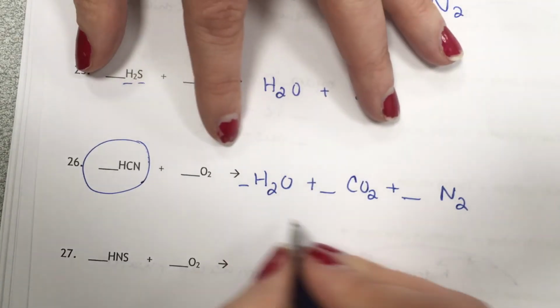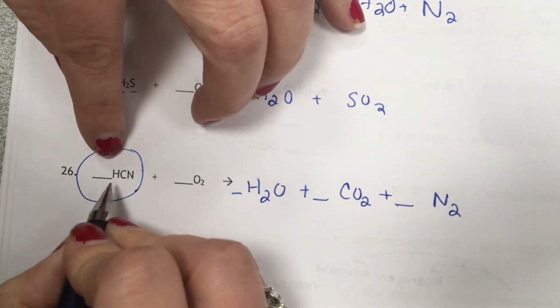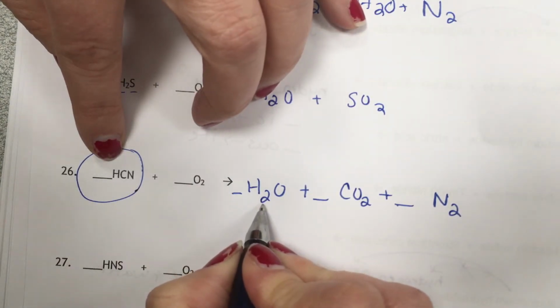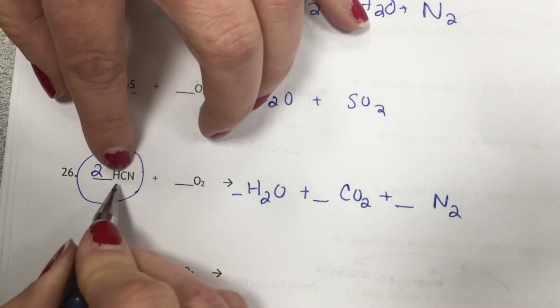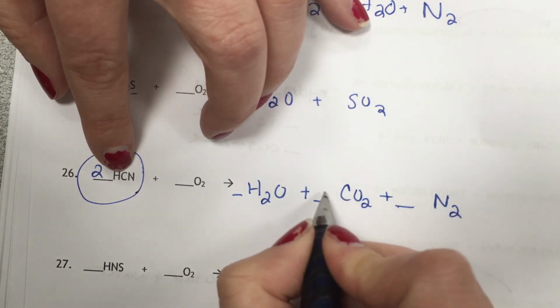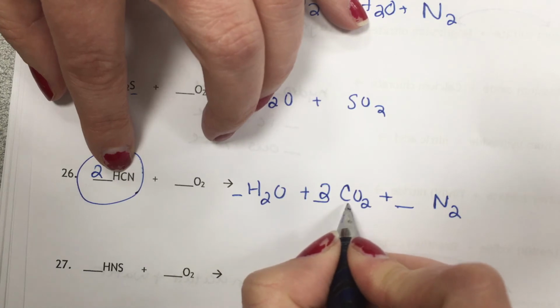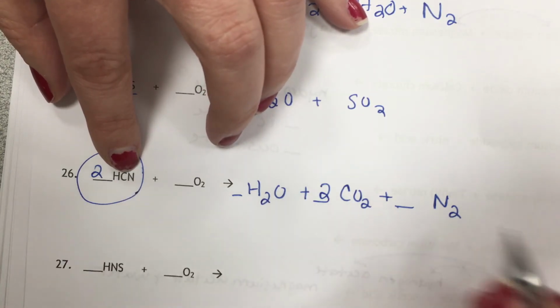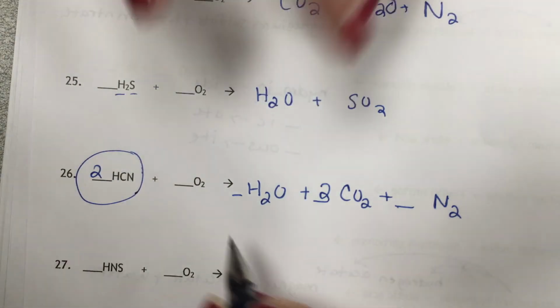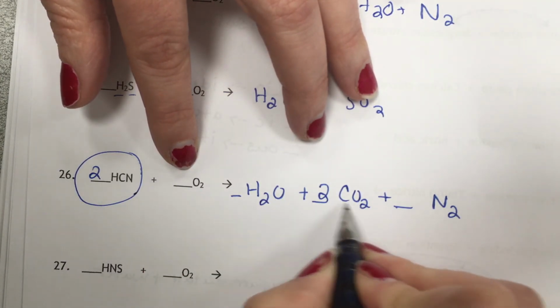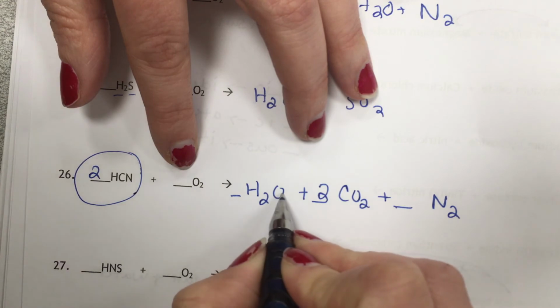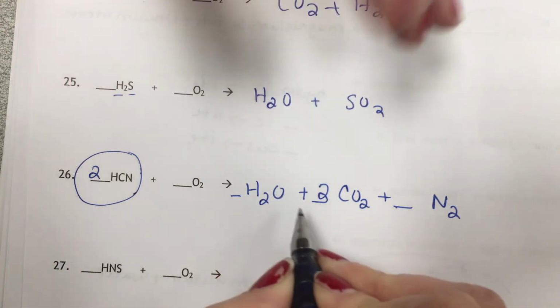So, I don't know, we can stay on this one. We have 2 hydrogens over here, so we for sure need to have that 2 starting out, and then that means we have 2 carbons. We have only 1 carbon here, so we have 2 carbons. 2 nitrogens, we have 2 nitrogens, so that's good. The only thing we need to check are oxygens. We have 4 oxygens here, 2 times 2 is 4, plus 1, so we have 5 oxygens.